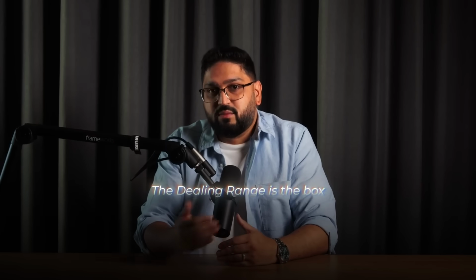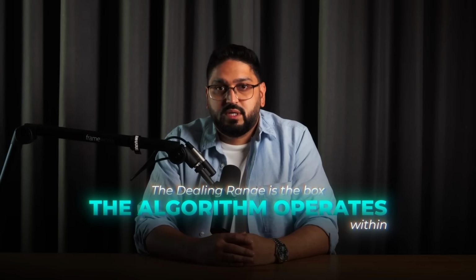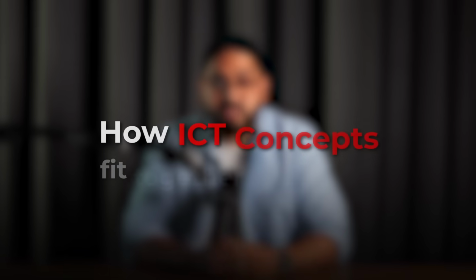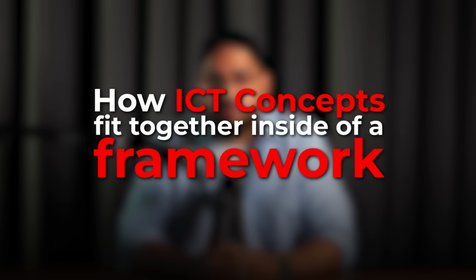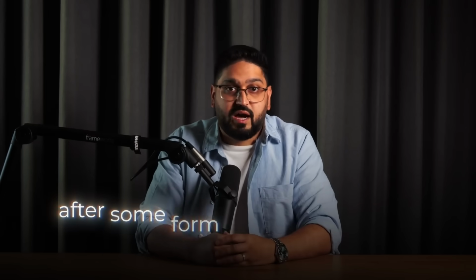The dealing range is the box the algorithm operates within. It's one of the most important concepts to understand if you want to learn how ICT concepts fit together inside of a framework. It's something I have dubbed dealing range theory, or DRT for short. It's the defined high and low of a significant move after some form of manipulation. Once the dealing range is defined, the algorithm will trade back and forth inside of it.